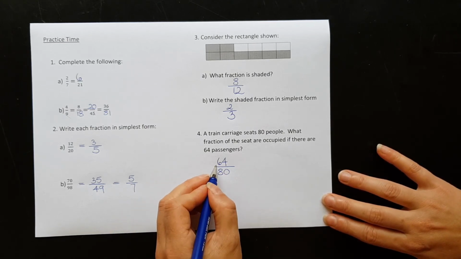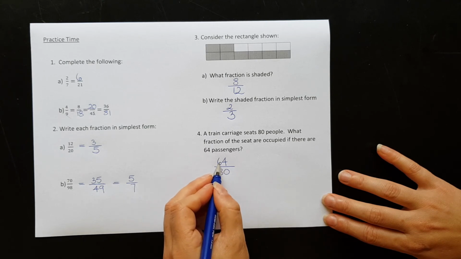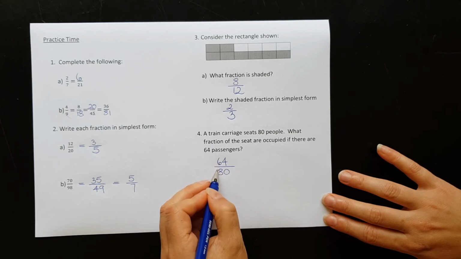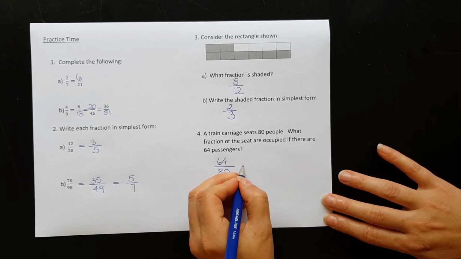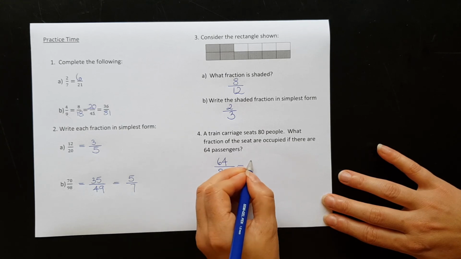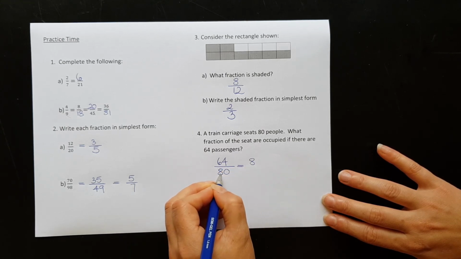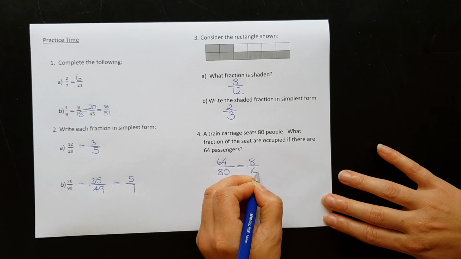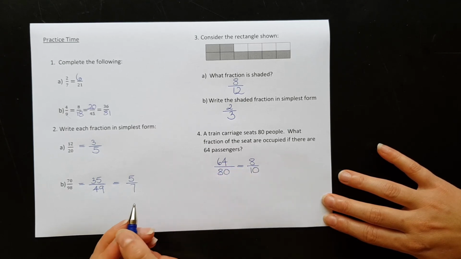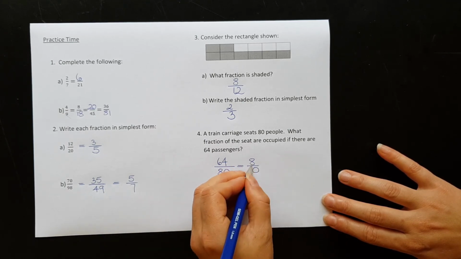So let's simplify that. Both of those numbers can be divided by 8. Okay, you might find another number. Yes, there are actually bigger numbers you can find. Let's go with 8 for now. So 64 divided by 8 is 8, and 80 divided by 8 is 10. Then I can still simplify this further.